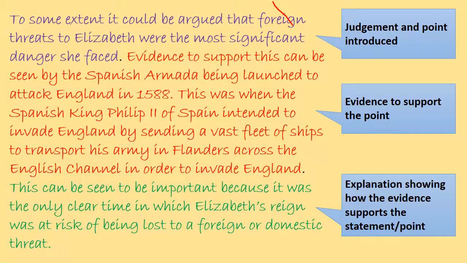So here we've got a judgment and a point. I'm saying to some extent, so that's my judgment. And I've said that the foreign threats are my point. That's my anchor point, the idea of foreign threats.